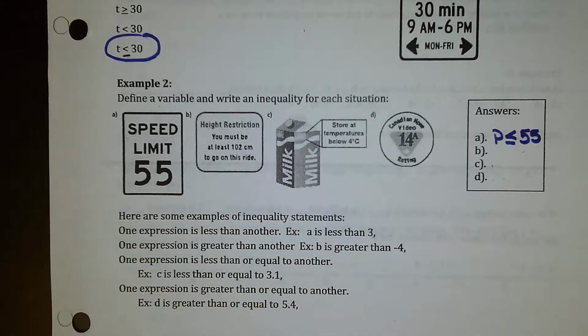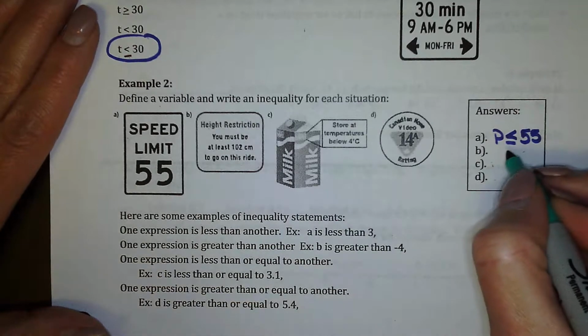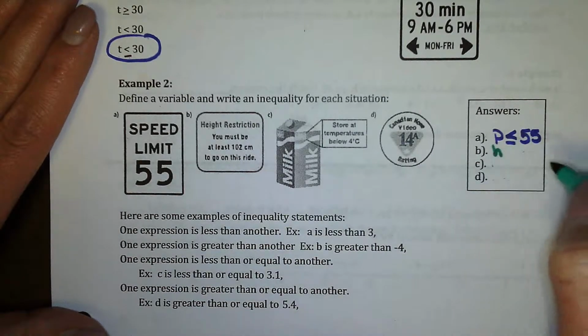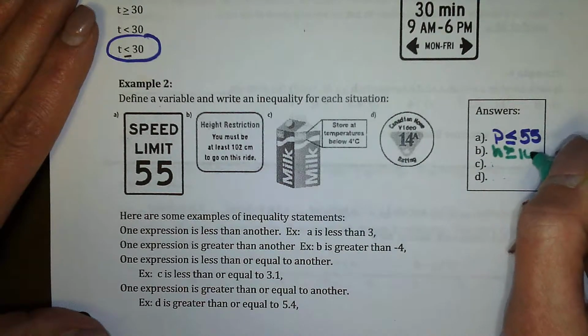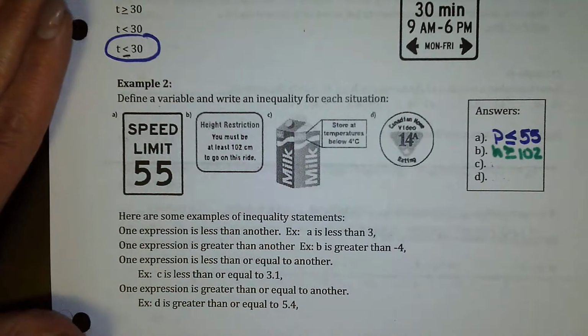And then B says height restrictions. I don't know if you can read that one. This is often if you're going to a fair or somewhere where you're going to get on rides. They might give you a height restriction that you must be at least 102 centimeters to go on this ride. So that means you have to be more than or equal to 102 centimeters. In this case, I might use H, and I would have to be taller than or equal to 102 centimeters.